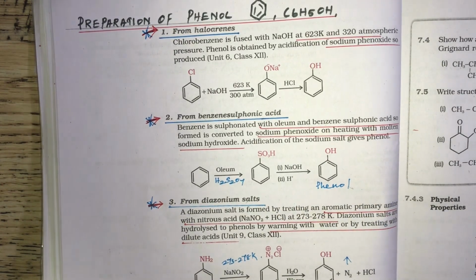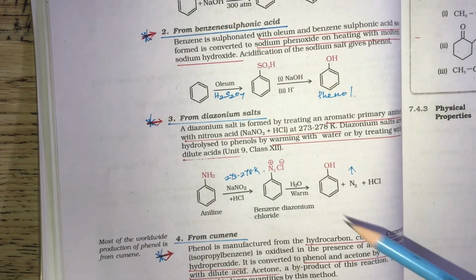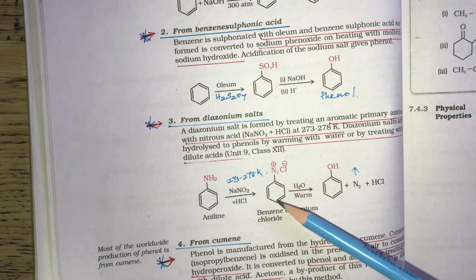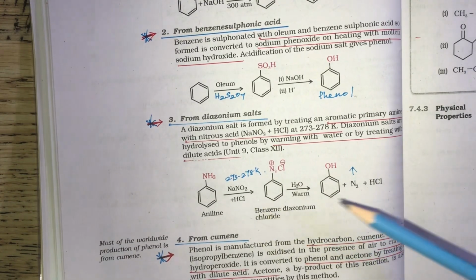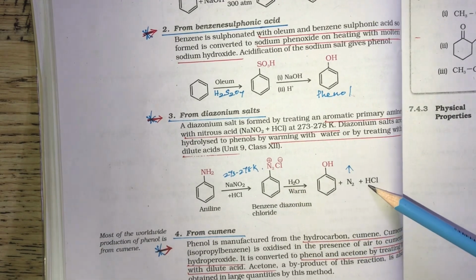The third method, from benzene diazonium salt. What is benzene diazonium salt? C6H5N2Cl, benzene diazonium chloride. How to get phenol from benzene diazonium salt? Hydrolysis of benzene diazonium chloride will give phenol.